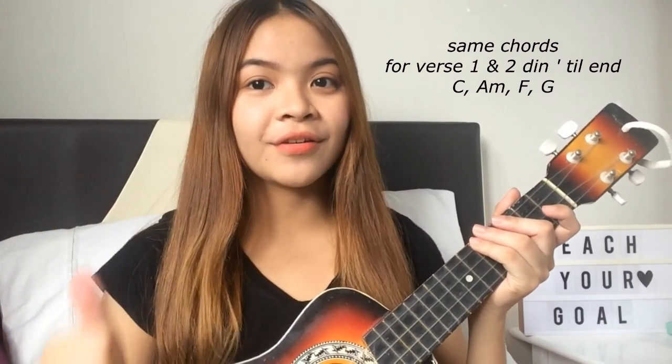For the verse, we'll be needing C, A minor, F, and then G. So, paulit-ulit lang siya yung chord progression for the verse.